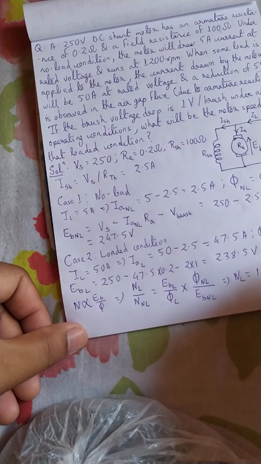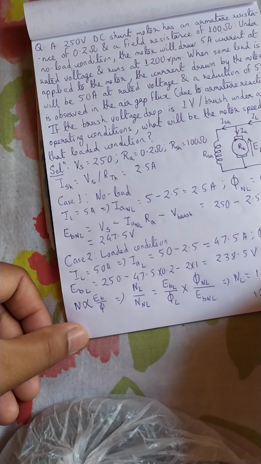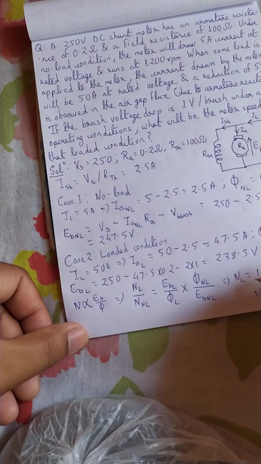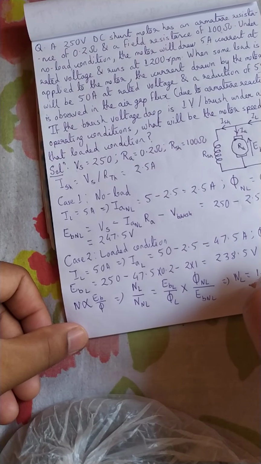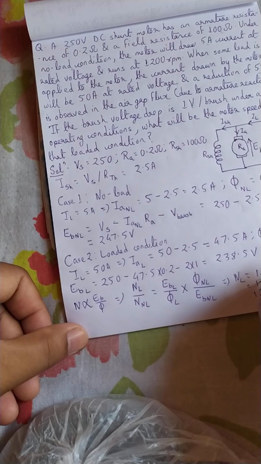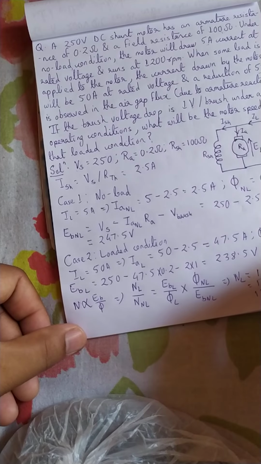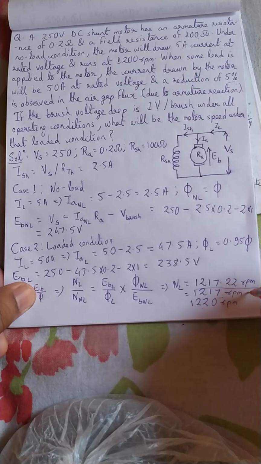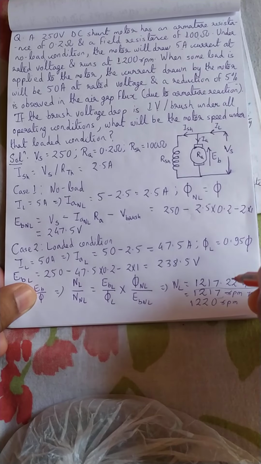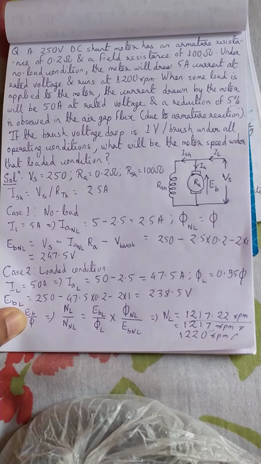In the MCQ I shared, the closest value was 1220 RPM, so that would be the correct answer. If there is no MCQ and it's a direct problem, alternatively you could write it as approximately 1217 RPM, because if you round off, you could write this. So this answer will also be appropriate. But since in the MCQ the closest answer is 1220, that will be the appropriate answer.